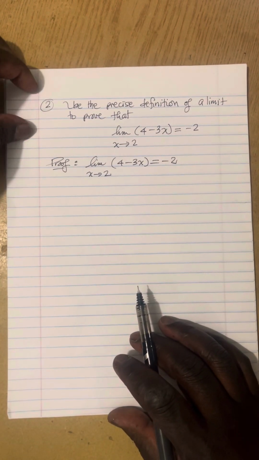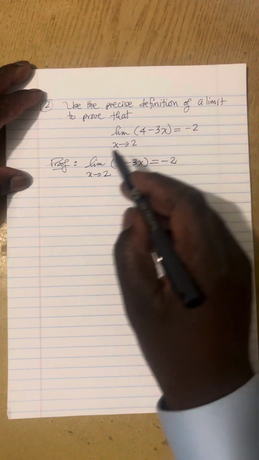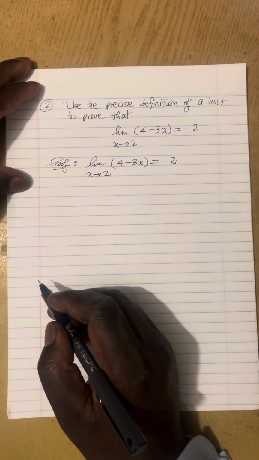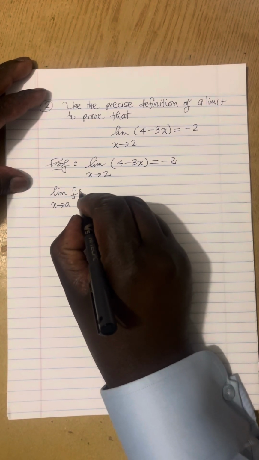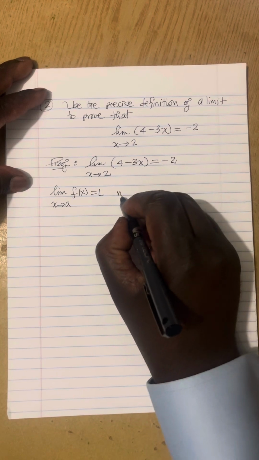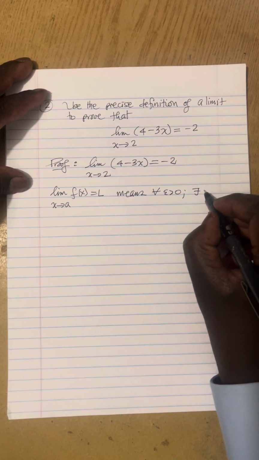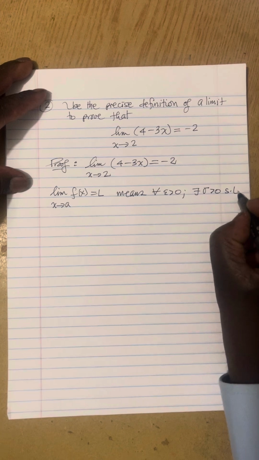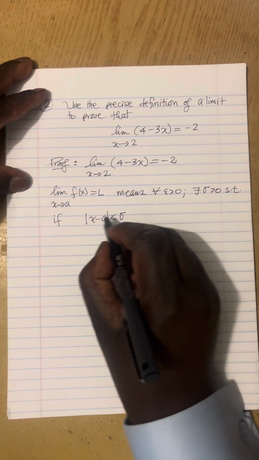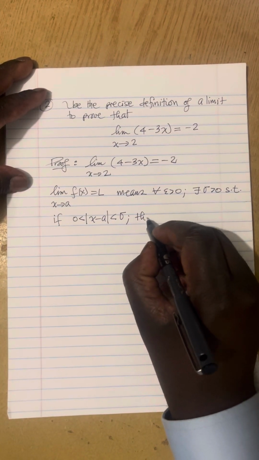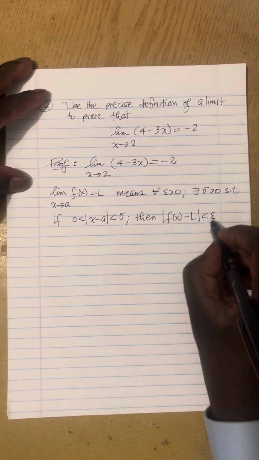And then step number 1, or you would call it step number 2 if you consider the copying as your step number 1, is to state the precise definition of a limit, which says if the limit as x approaches a of f of x is equal to L, it means that for every epsilon greater than 0, there exists a delta which is greater than 0, such that if the absolute value of x minus a is less than delta but greater than 0, then the absolute value of our function minus the limit should be less than epsilon.